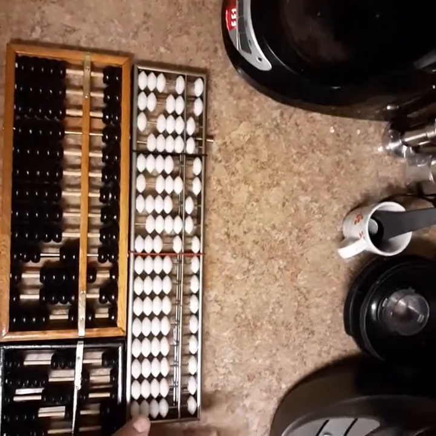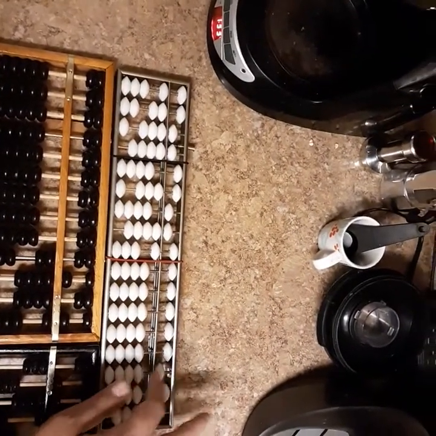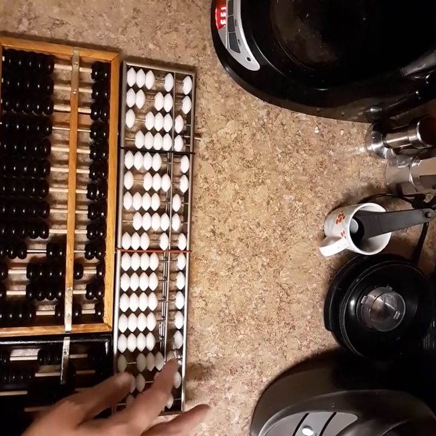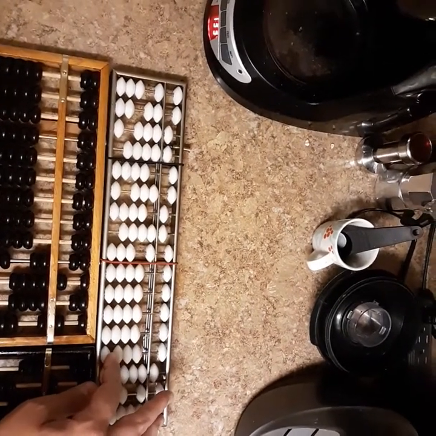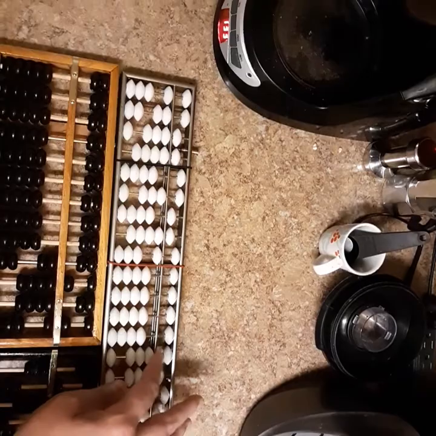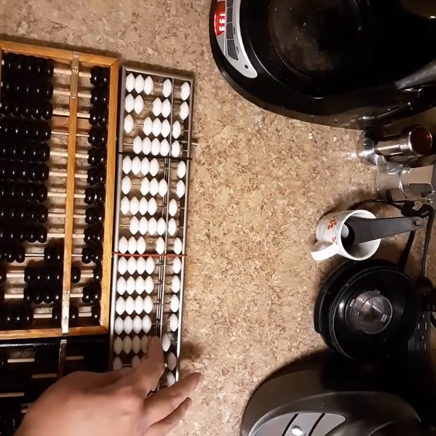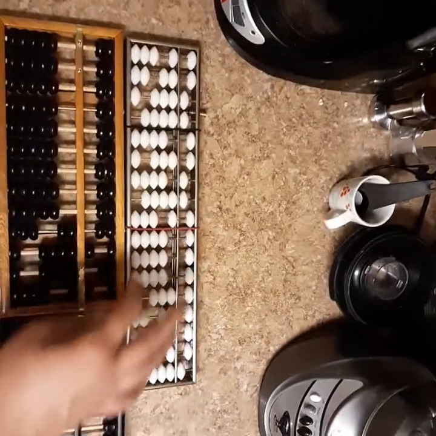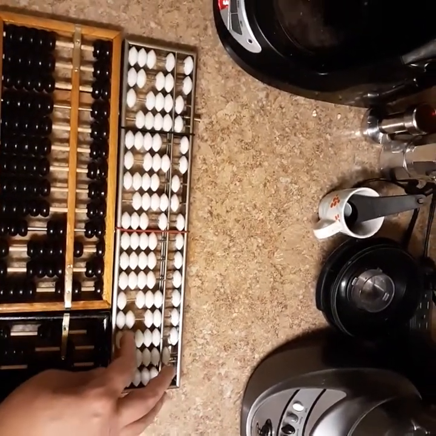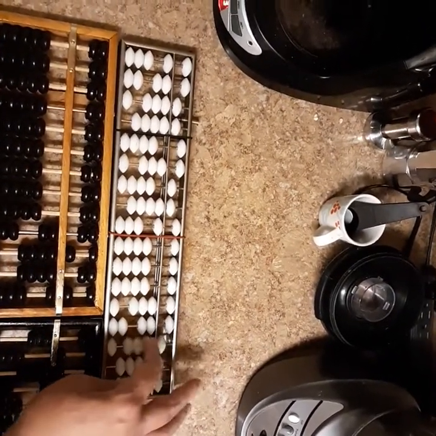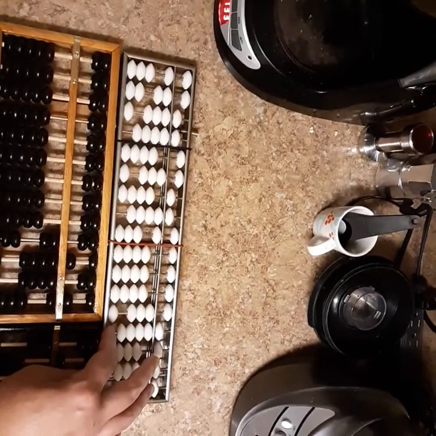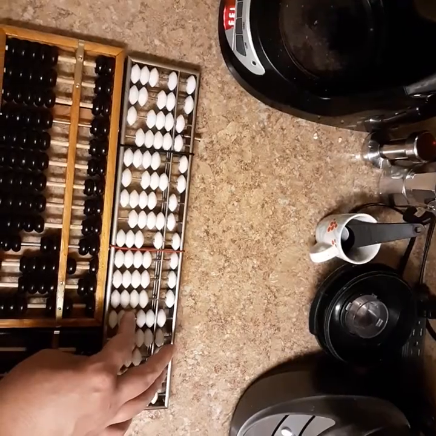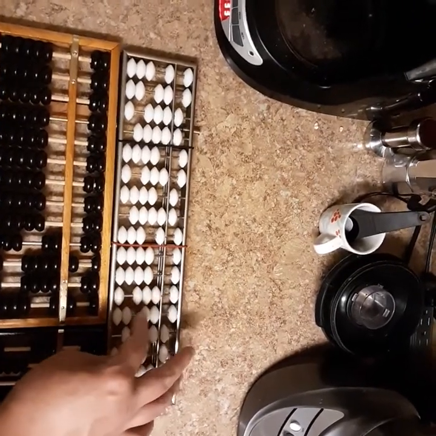So 9 times 1 is 9. 9 times 9 is 81. 9 times 5 is 45. And 9 times 3 is 27. Now 8 times 1 is 8. 8 times 9 is 72. 8 times 5 is 40. 8 times 3 is 24.